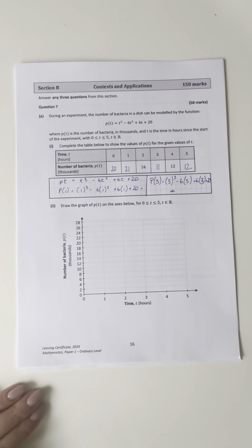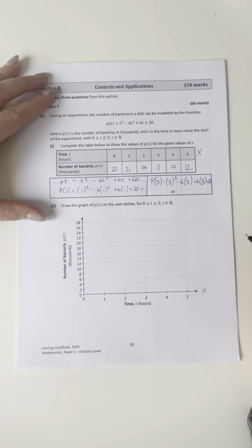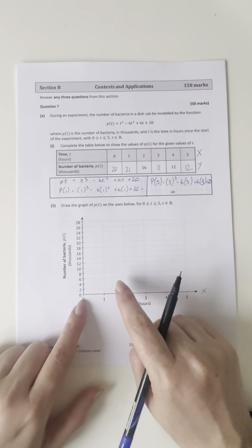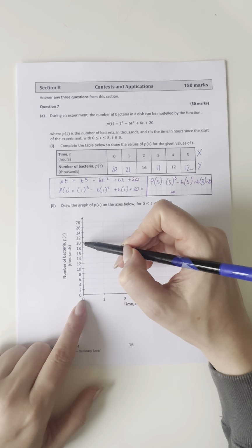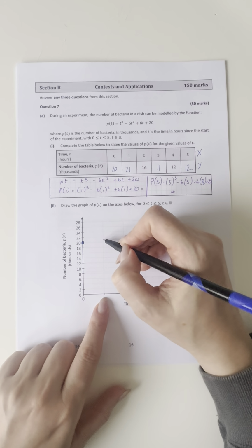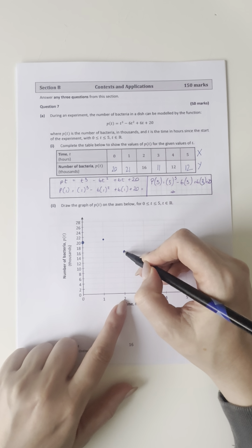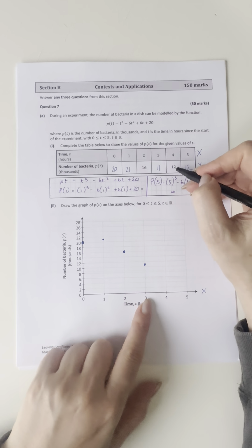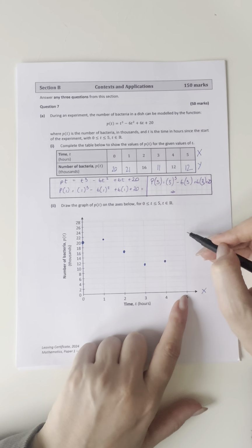Right, next up, we have got to plot it. So the time is your x, this guy down here. The number of bacteria is your y. So along here, I've got 0, and I go to 20 along here and plot. Then 1 and 21, 2 and 16, 3 and 11, 4 and 12, 5 and 12.